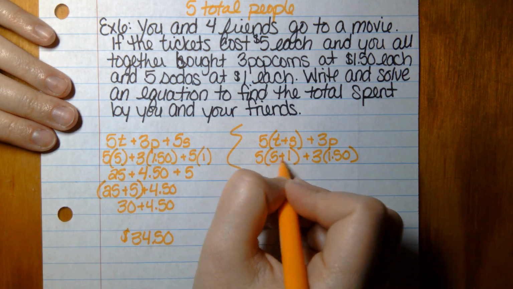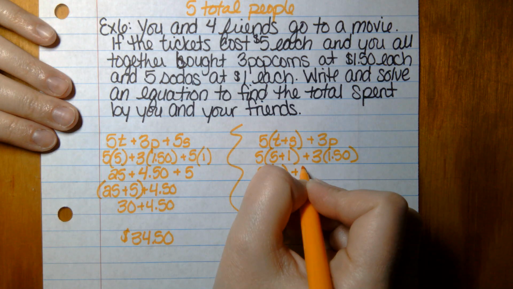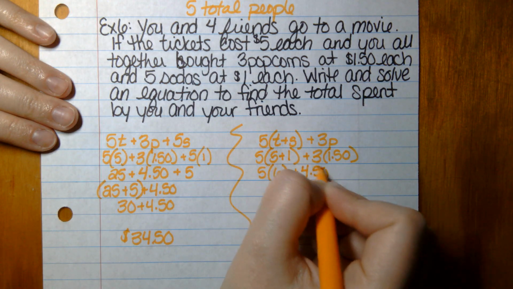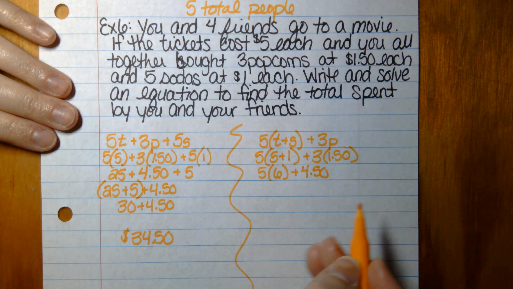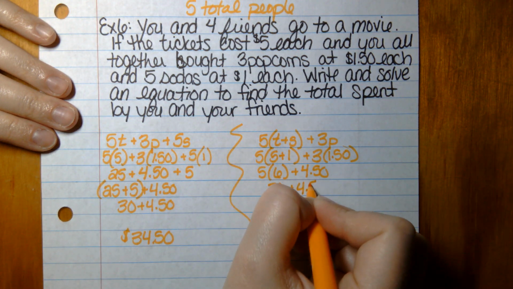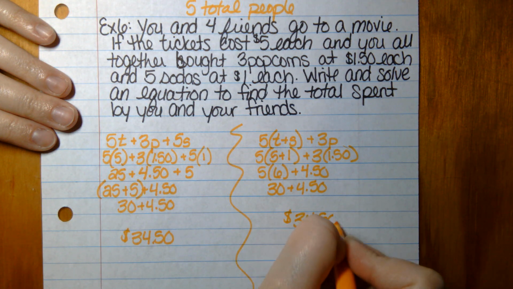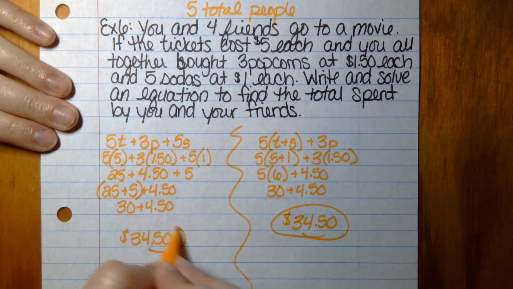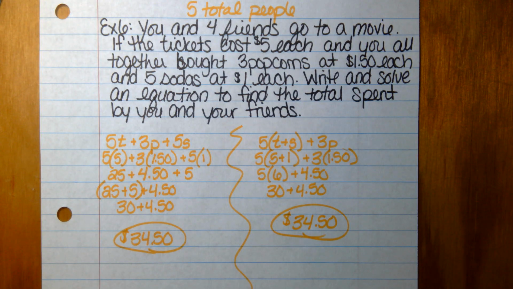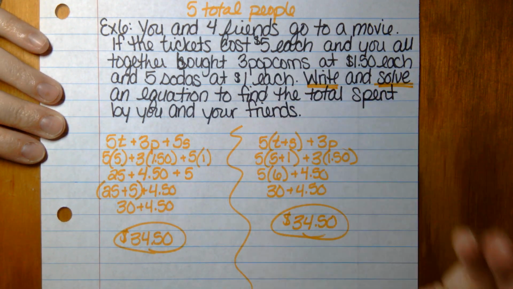So now orders of operation, 5 plus 1 is going to give me 6, plus 4.50. When I multiply that piece out, 5 times 6 is 30, plus 4.50. So again, I get $34.50.